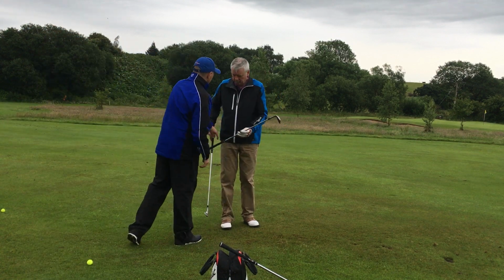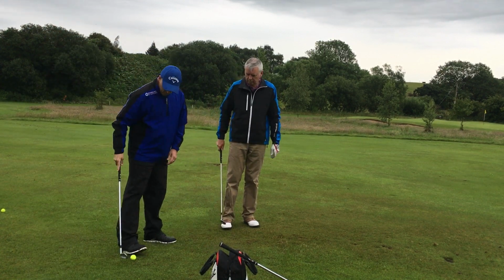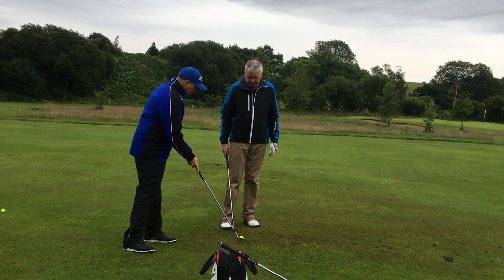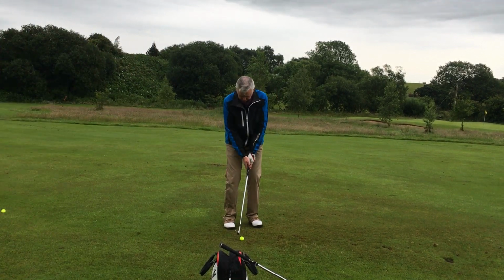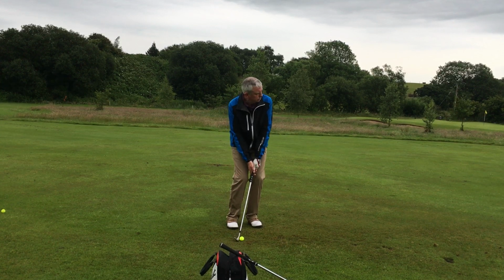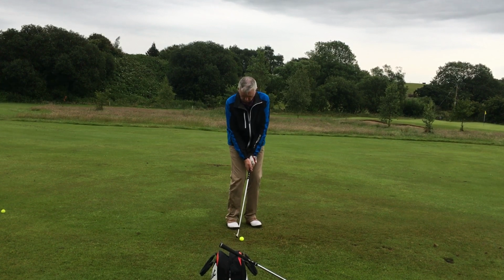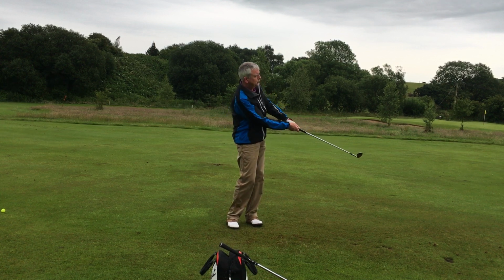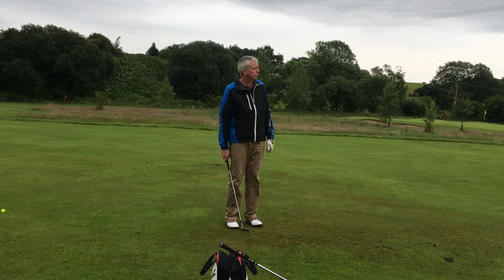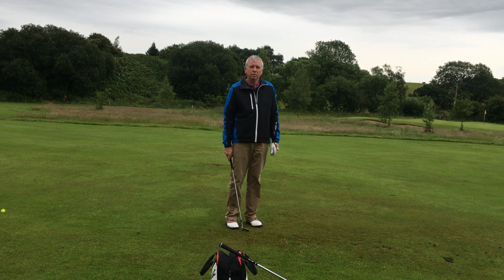a 58-degree wedge. Okay. So we're at the front of the green at Hillside now on the first. Flag's at the back, loads of green to work with. We've got a 58-degree wedge, so we're going to have to move the ball way back in the stance. Okay. Now you executed that really nice, but which was easier?